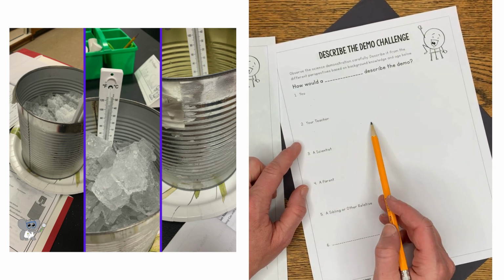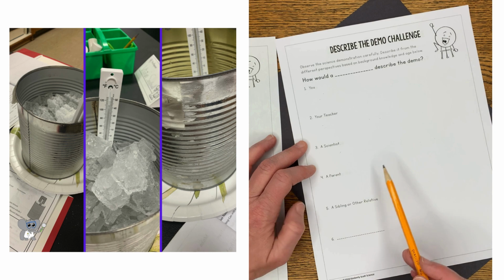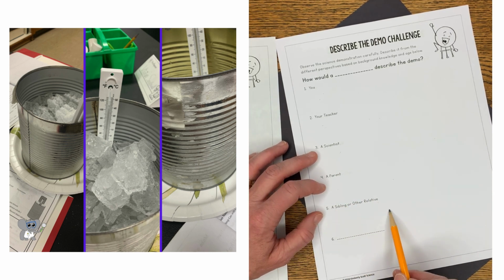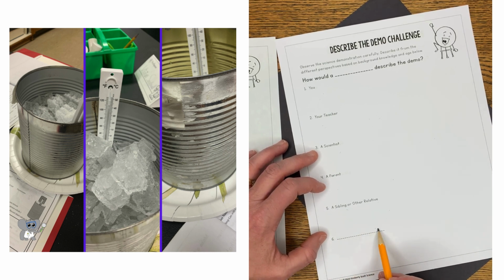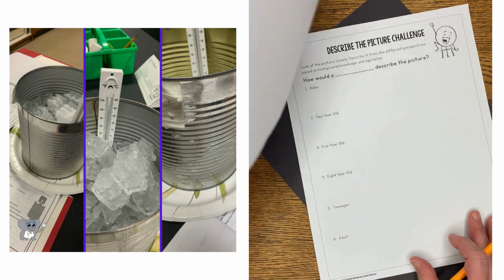We provided 2 versions. So the second version for Describe the Demo Challenge has you, your teacher, a scientist, a parent, a sibling, and a blank spot where they can choose a person, maybe like the principal. How would the principal describe it? If they were to come in right now, what do you think the principal would say?